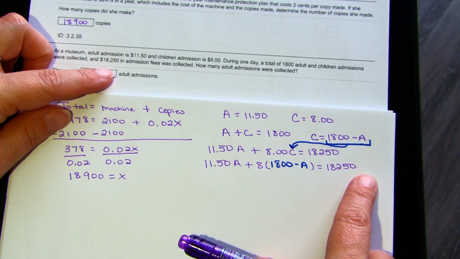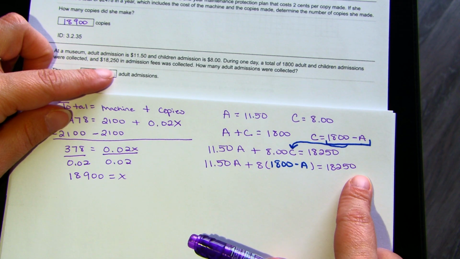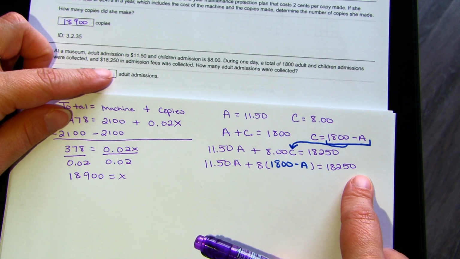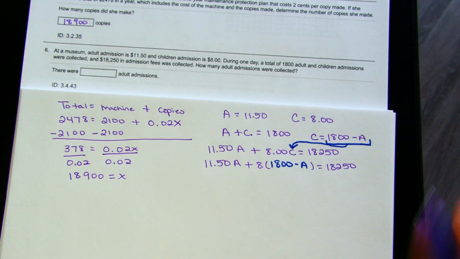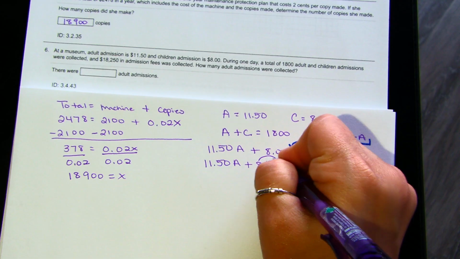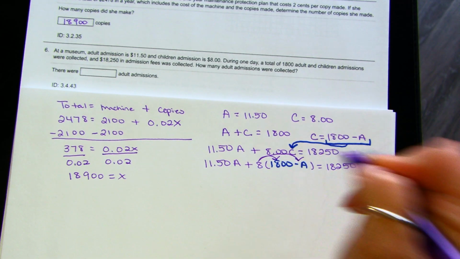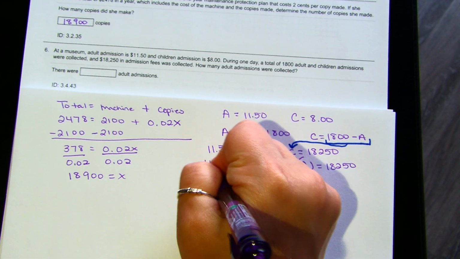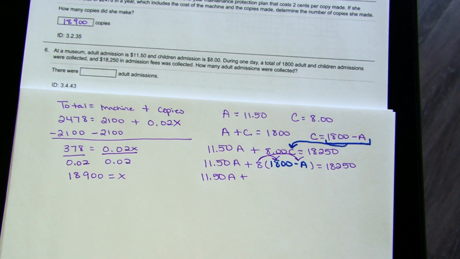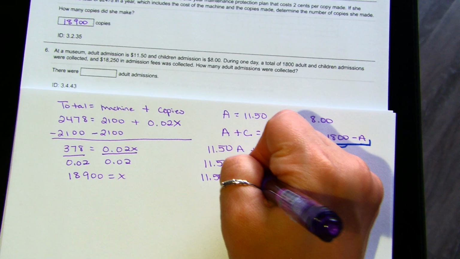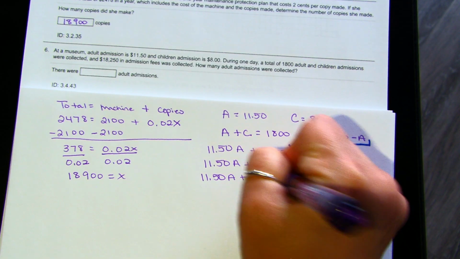So what I'm going to do is I have to distribute to get rid of the set of parentheses. So I have 11.50A plus, I'm going to take 8 times 1,800. 8 times 1,800 is 14,400, excuse me. I was just saying the numbers as I wrote them, and I was obviously wrong. Then 8 times negative A would be a negative 8A equals 18,250.